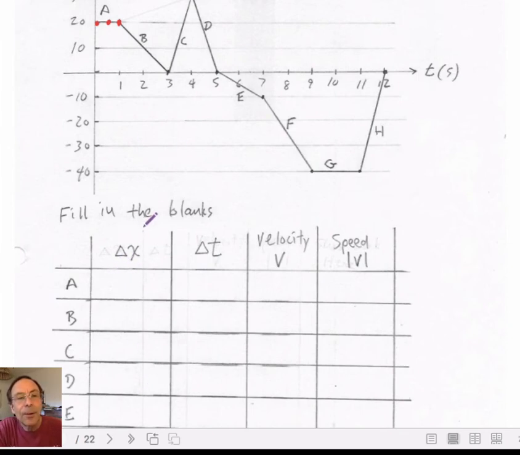So let's, first of all, let's write down what these are equal to, right? Just to remind ourselves. So delta x is equal to the final position minus the initial position. Delta t is the elapsed time, and this is the final time minus the initial time.